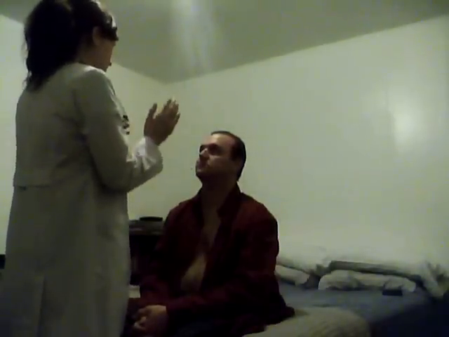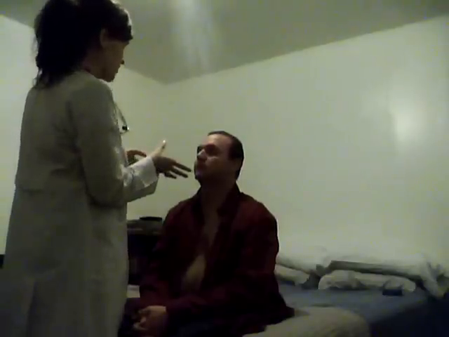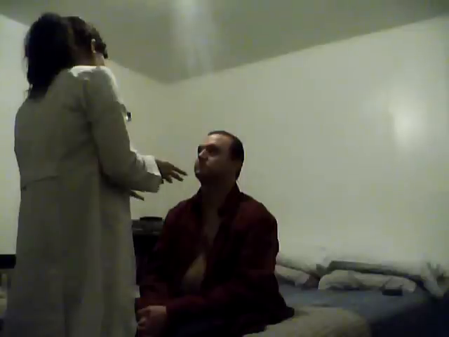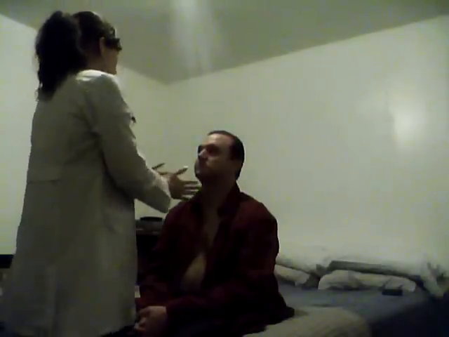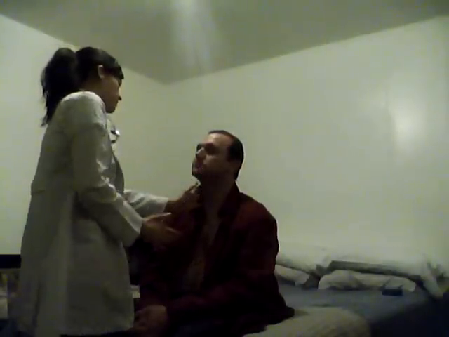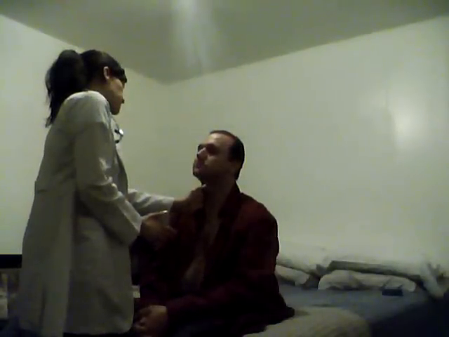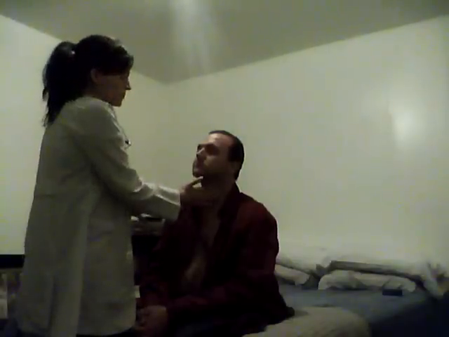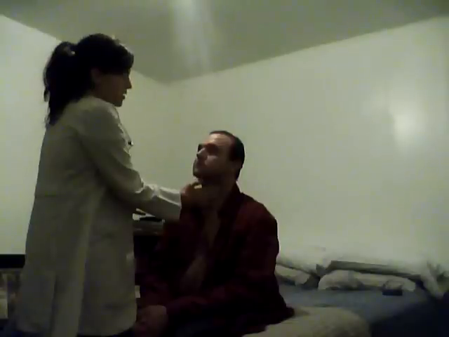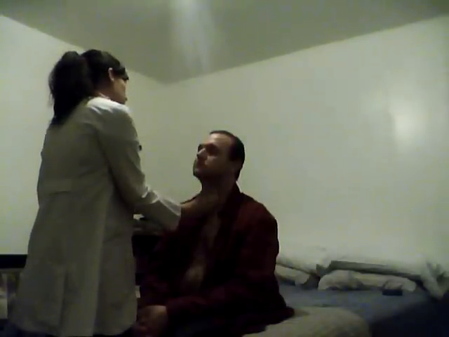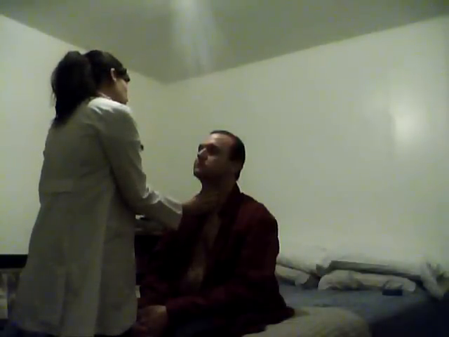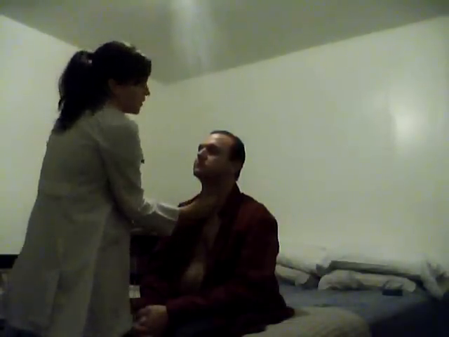We're going to move on to the neck. So first you inspect the neck, make sure that there's no goiter, there's no growth, swelling, which there's not. Then I'm going to palpate. You're palpating the carotids, feeling for a thrill, which there's not.